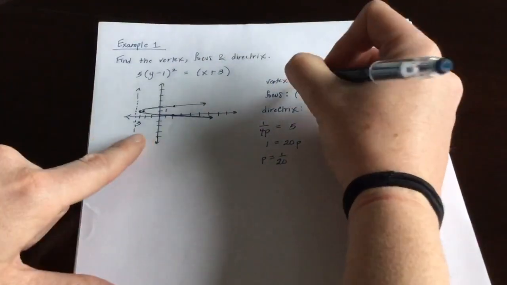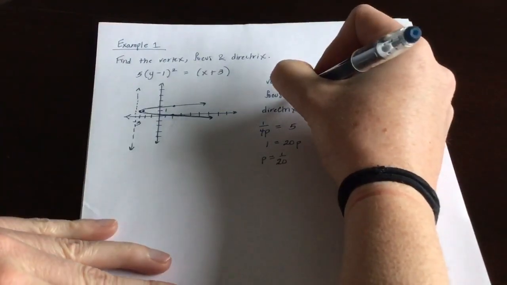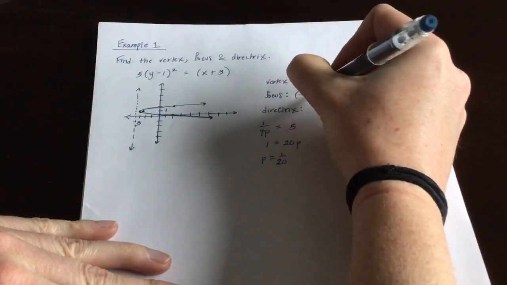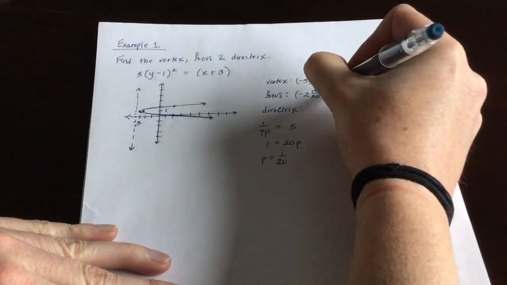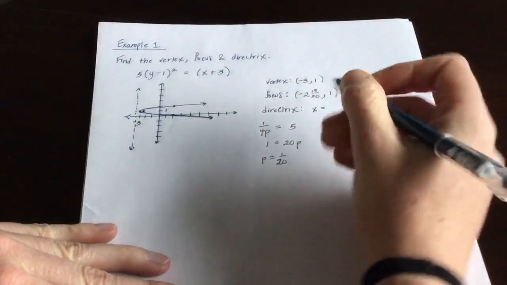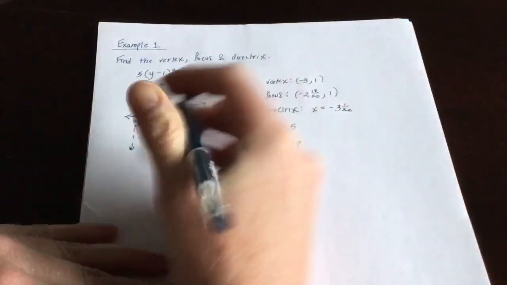It would be not at negative 3, but 1/20th of a unit to the right of negative 3. So what would that be? Negative 2 and 19/20ths, but still at 1. And then the directrix would be x equals, what would that be? Negative 3 and 1/20th, right there.